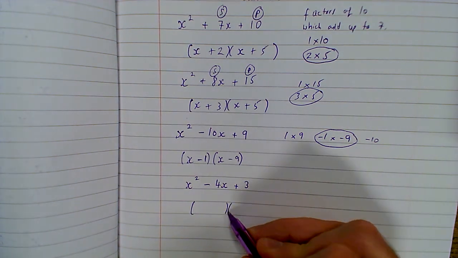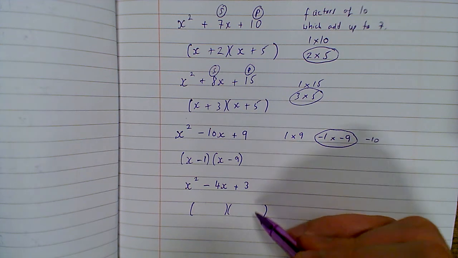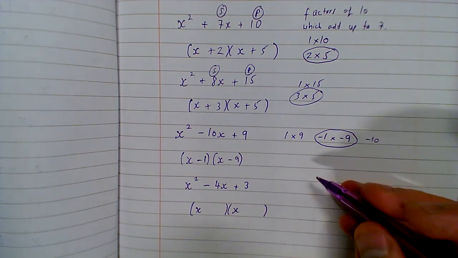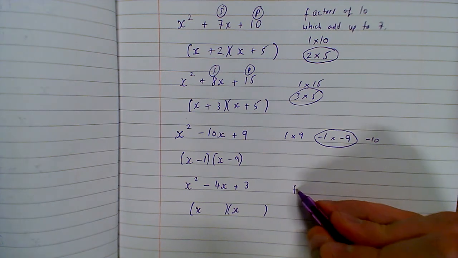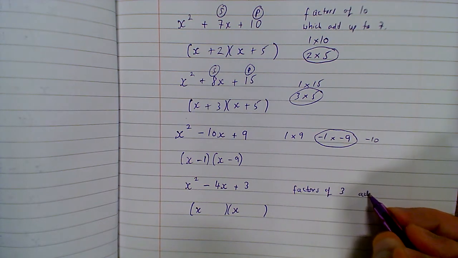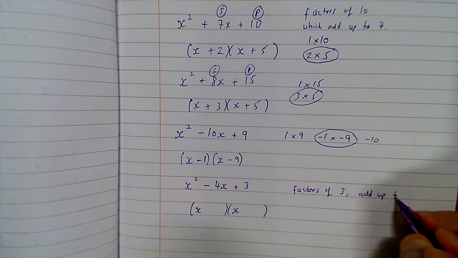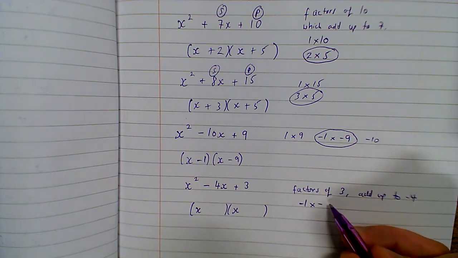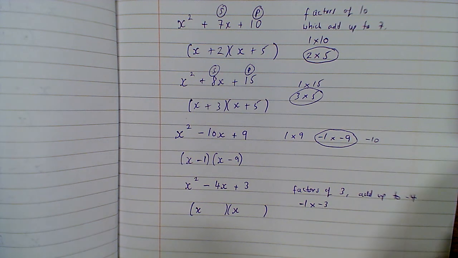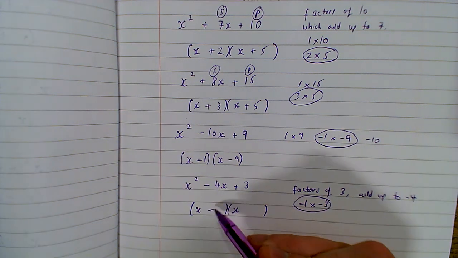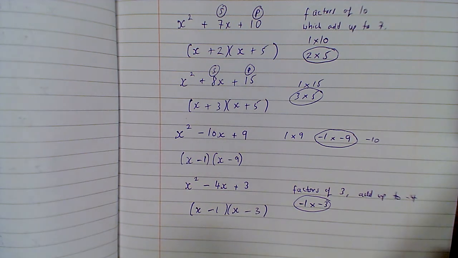Okay, hopefully you've had a go at that one. You should have two brackets with x and x, and then you need to think about factors of 3 that add up to minus 4. So minus 1 times minus 3, they'll multiply to equal 3, and they'll add up to minus 4. So that's what you want.